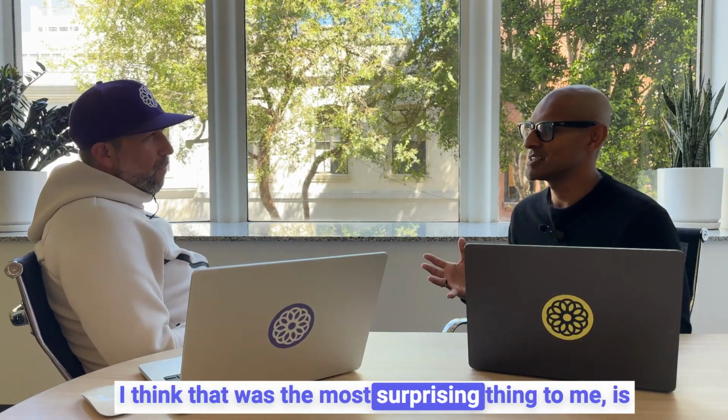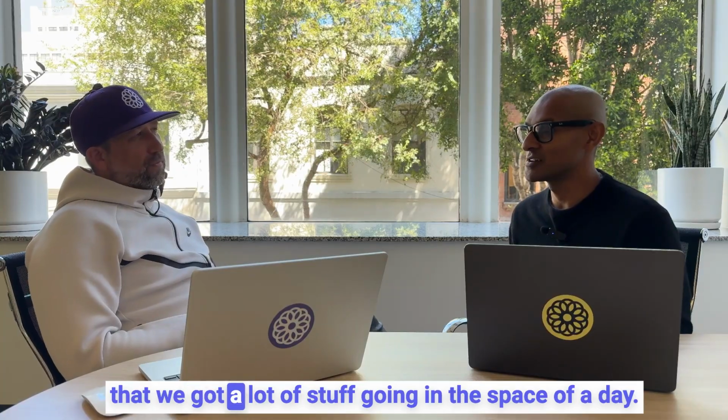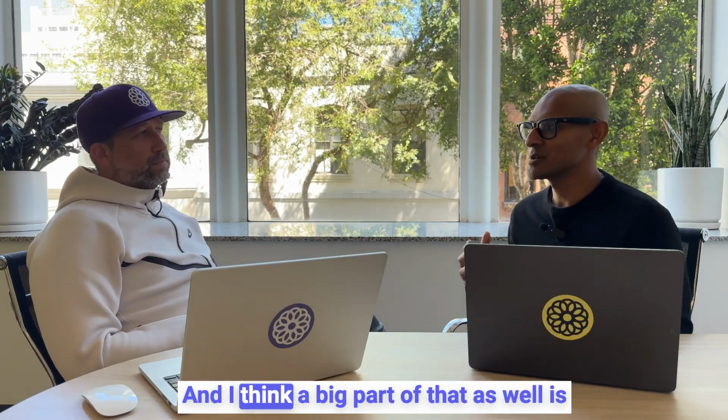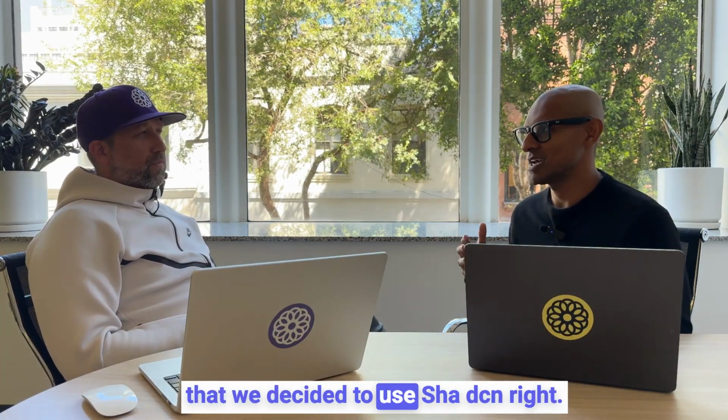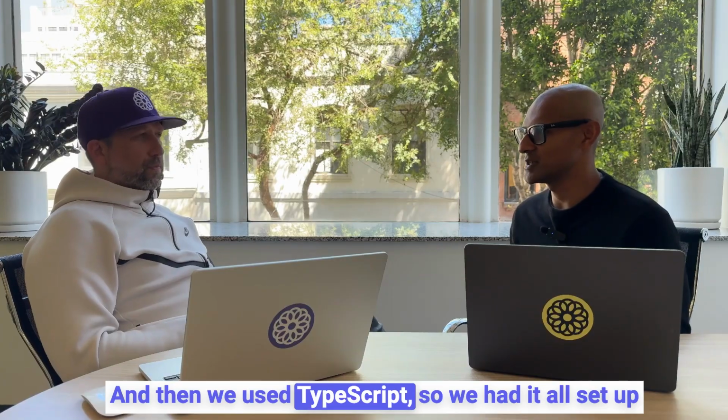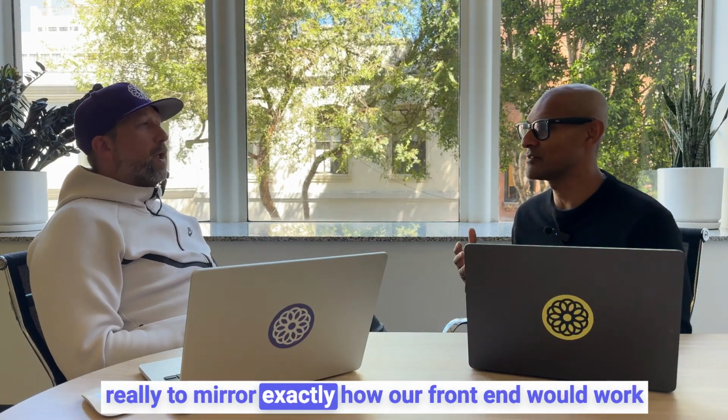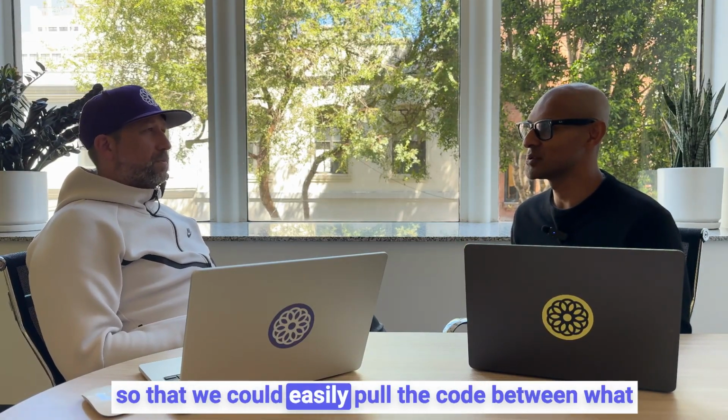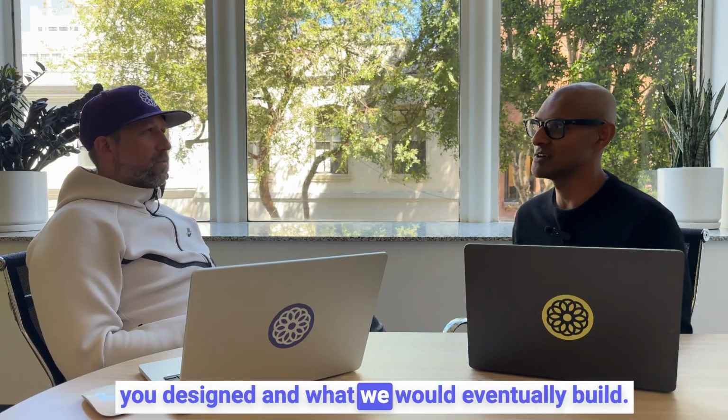Yeah, I think that was the most surprising thing to me, is that we got a lot of stuff going in the space of a day. And I think a big part of that as well is that we decided to use Shadcn, right? And then we used TypeScript. So we had it all set up really to mirror exactly how our front end would work, so that we could easily pull the code between what you designed and what we would eventually build.